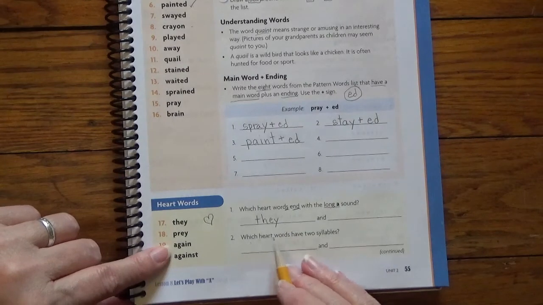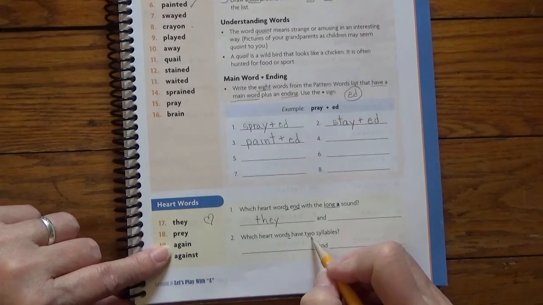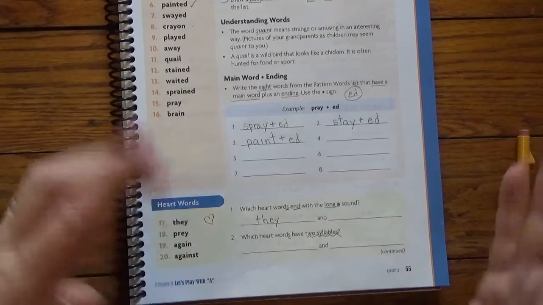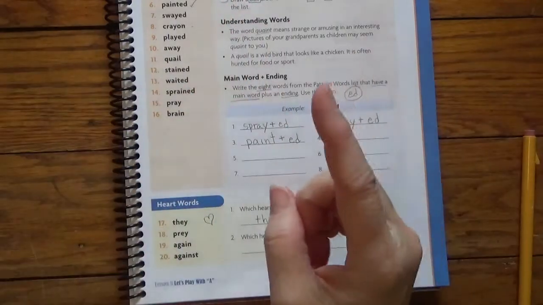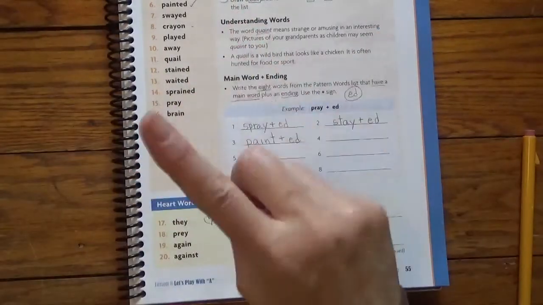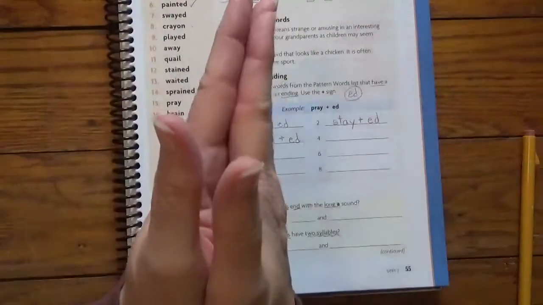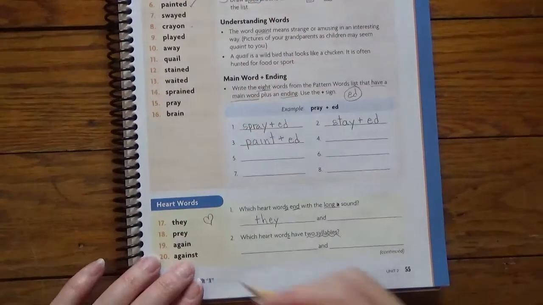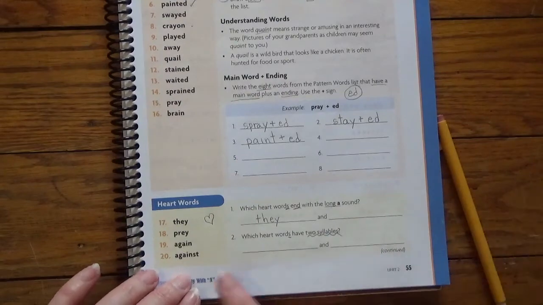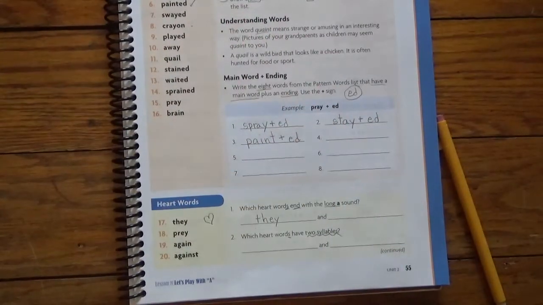And then, which heart words have 2 syllables? They. Nope. Pray. Nope. Again. Yes. So I know one of them is again. Probably against. Against. Yes. All right, guys, I know you can handle it.